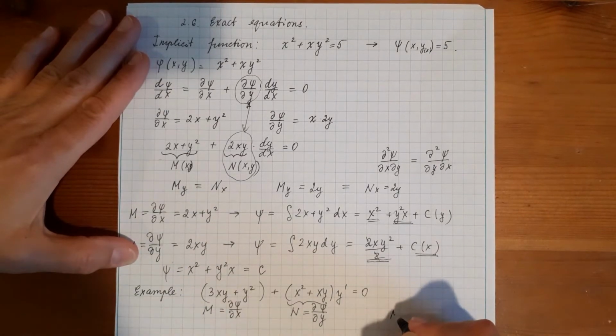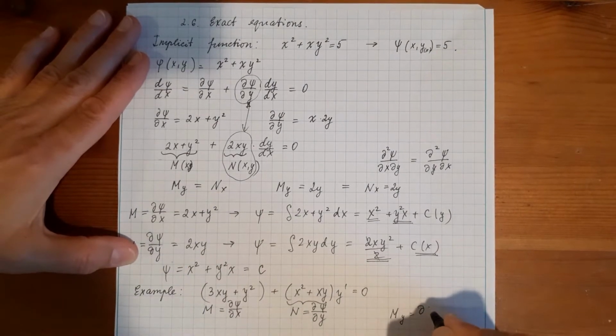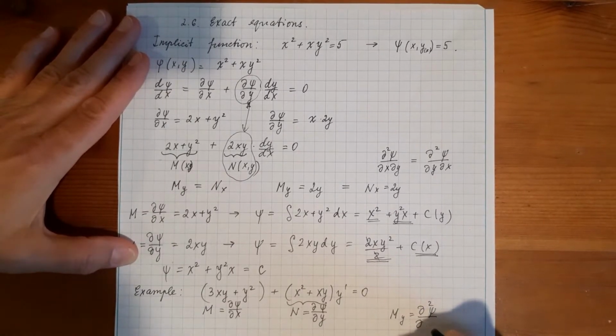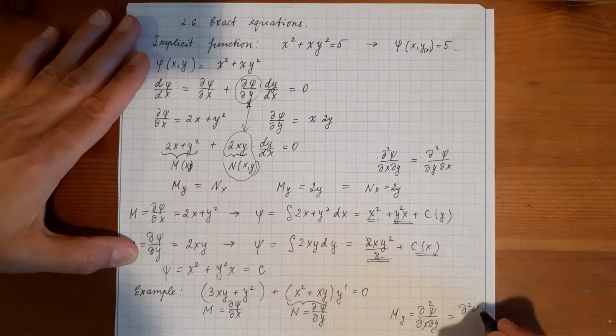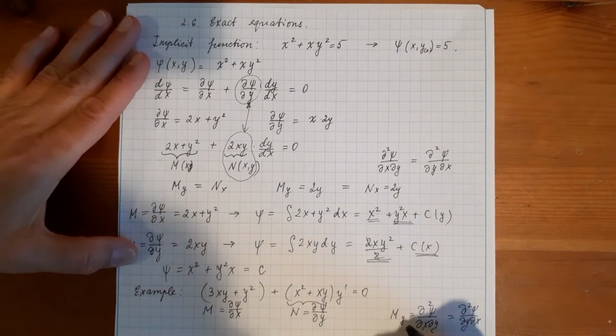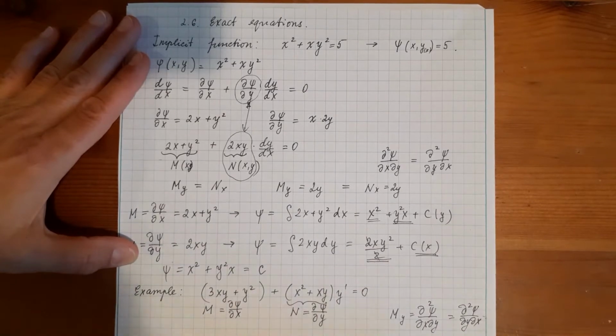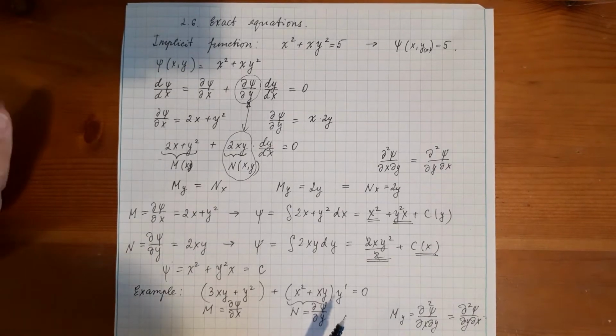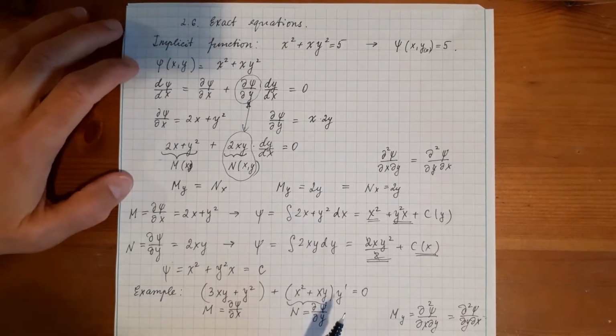We remember that my, which is the second derivative of phi dx dy, is supposed to be equal to the second derivative dy dx, right? I think over here I'm supposed to switch them, but that's okay. I think that's n of x and this is m of y, but that's okay. Still, they're supposed to be equal. So you differentiate this by y and differentiate this by x, and you're supposed to get the same number. If you get the same number, you can continue solving. If you don't get the same number, maybe you're supposed to play a little bit with this equation.